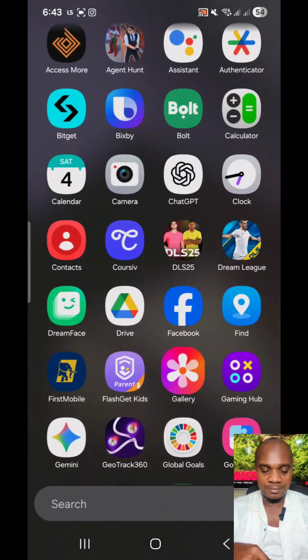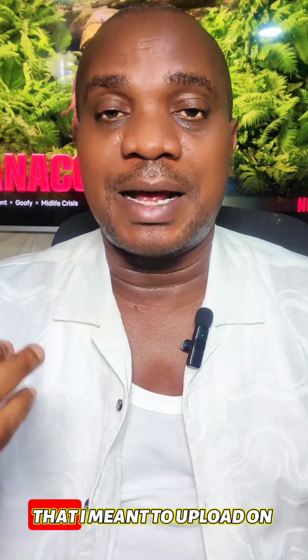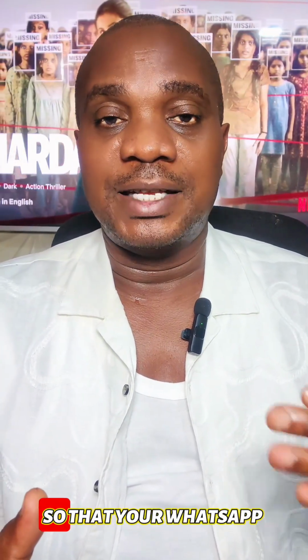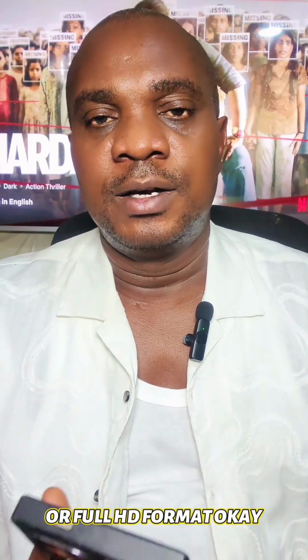Once I delete them, I come back to WhatsApp and download all the ones that were sent to me that I meant to upload on my WhatsApp status. So this is how you can compress a video so that your WhatsApp status video will never lose quality. It will be in HD or full HD format.